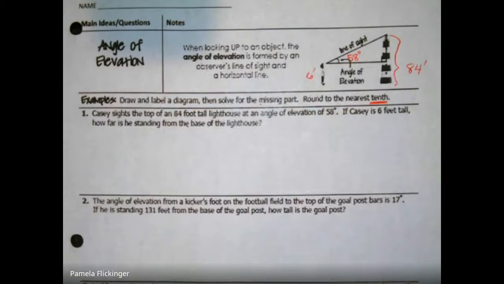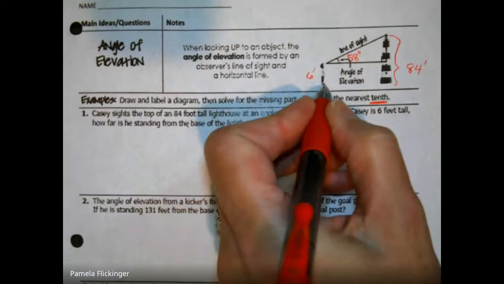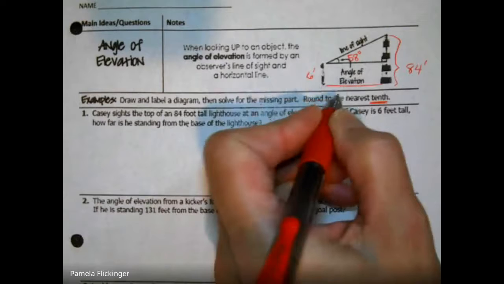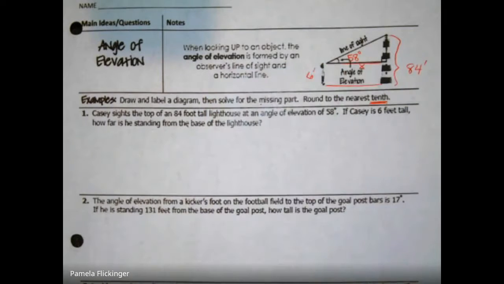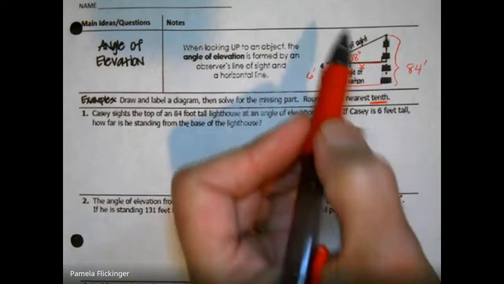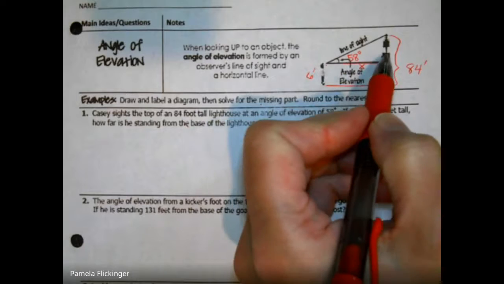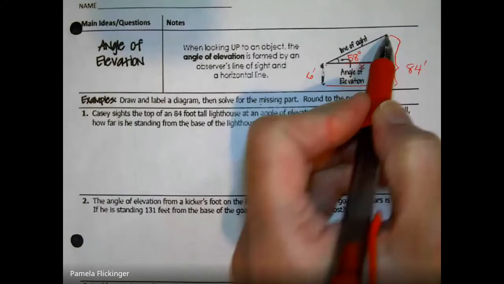So the question is, how far is he standing from the base of the lighthouse, which actually means we want this distance here, which is the same as the horizontal distance up here. So that's where we'll put our X. Now, the triangle we're working with, though, is just this part. So I'm going to draw that down here.